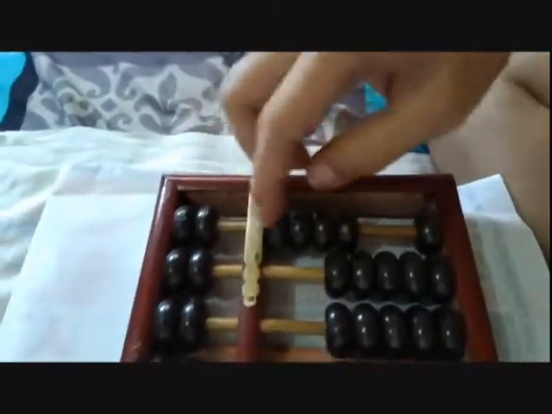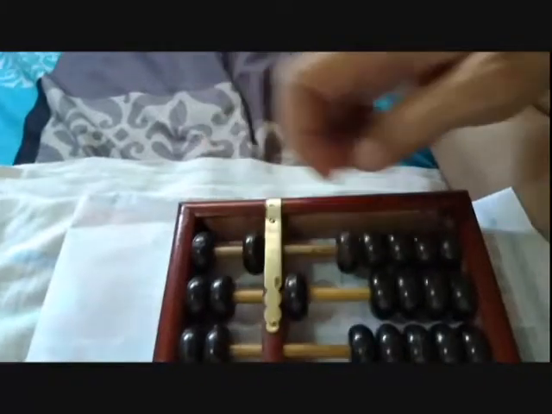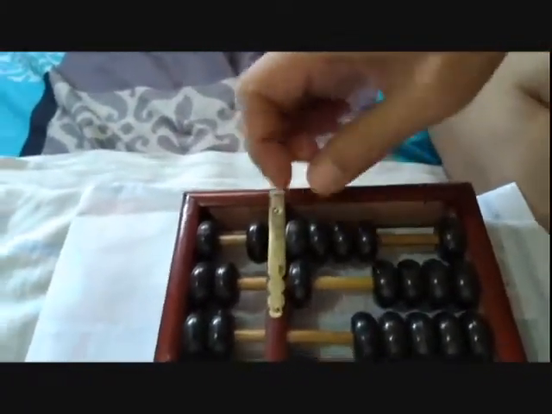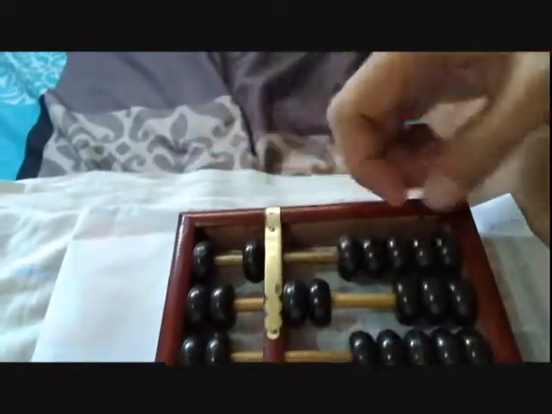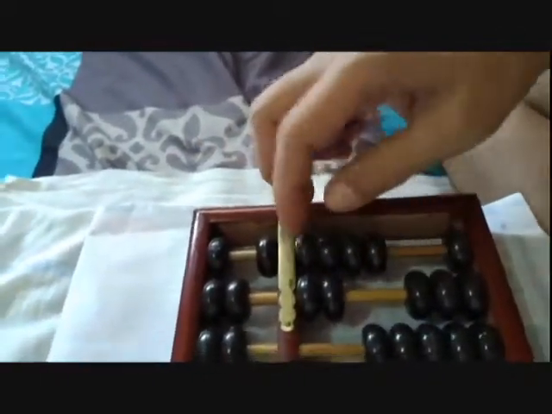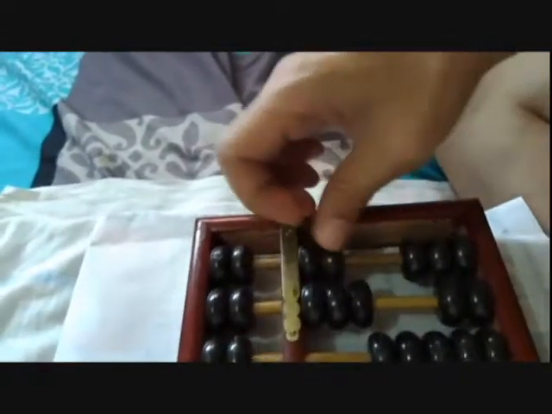1, 2, 3, 4, 5, ... 20, 21, 22, ... 40, 41, 42, ... 50.